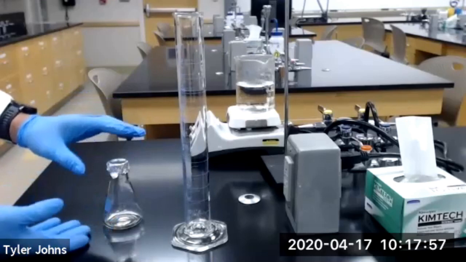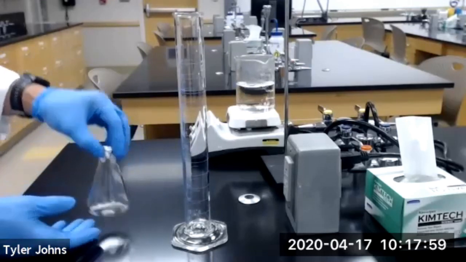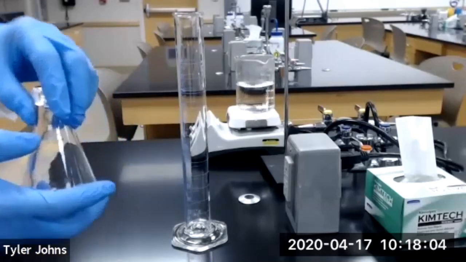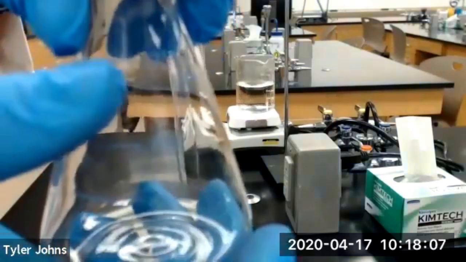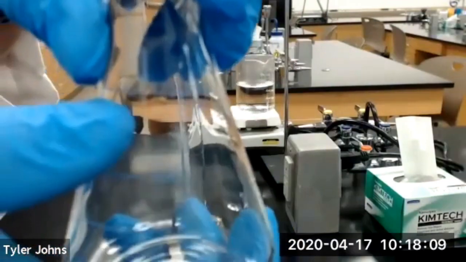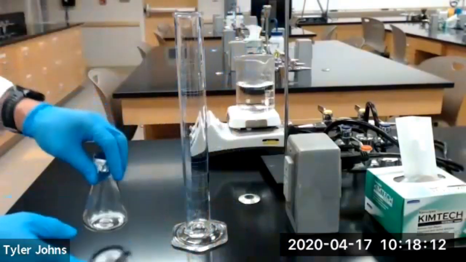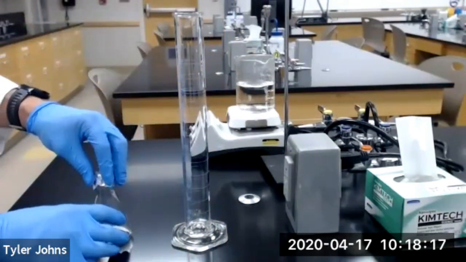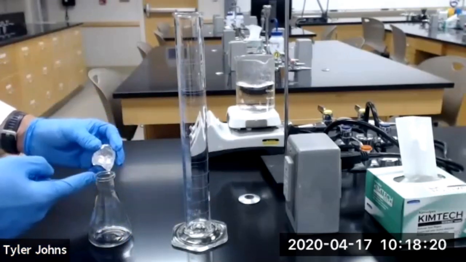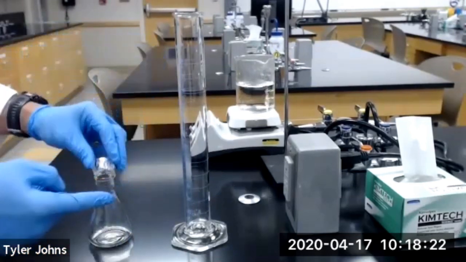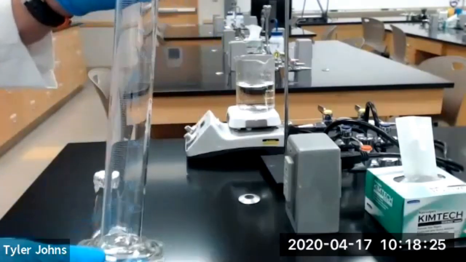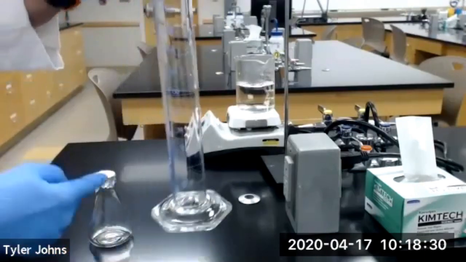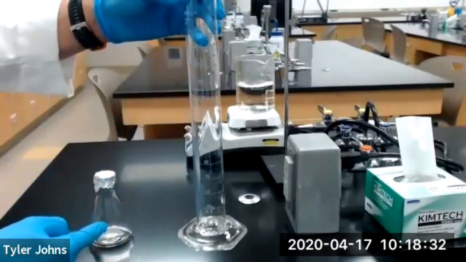Next we need to determine the total volume that is in this 125 ml flask. As you can see, the 125 ml mark is not at nearly the top of the flask. So what I'm going to do is take water, fill the Erlenmeyer flask to the very top, and transfer it into a 250 ml graduated cylinder to determine the accurate volume that this Erlenmeyer flask holds.